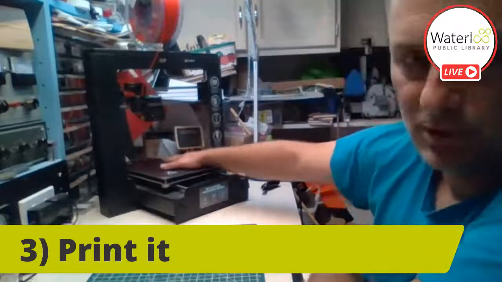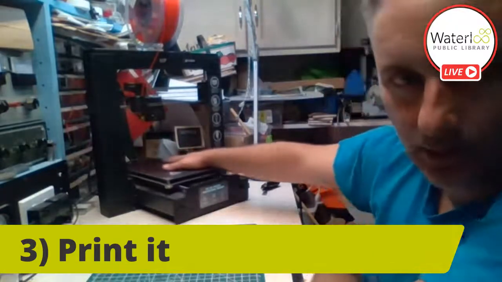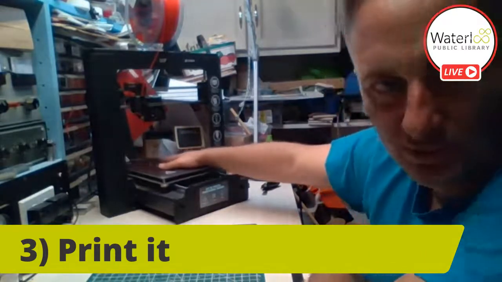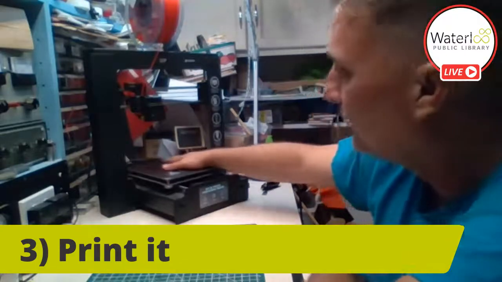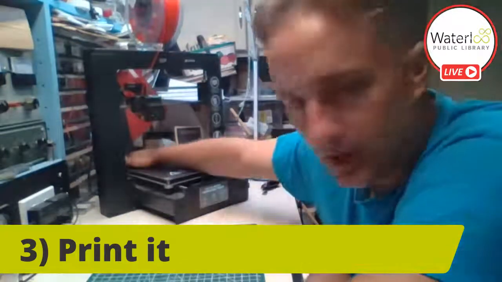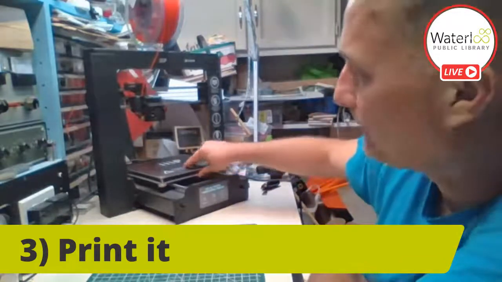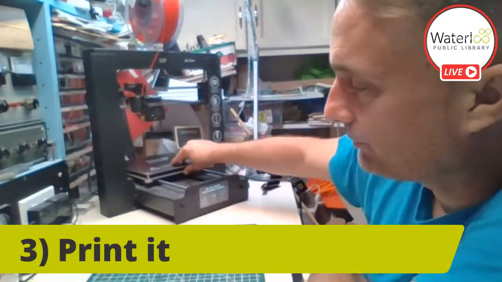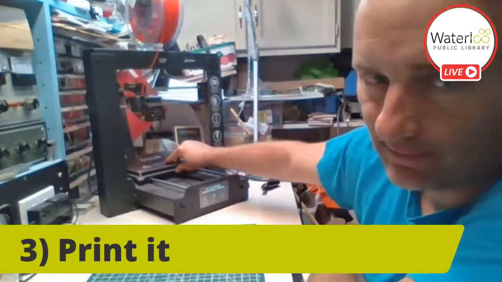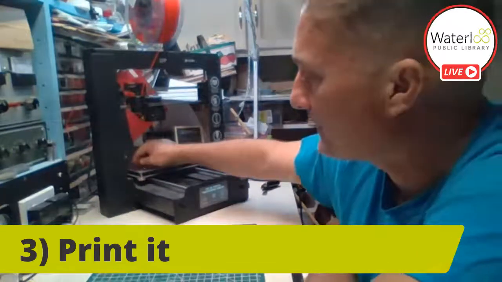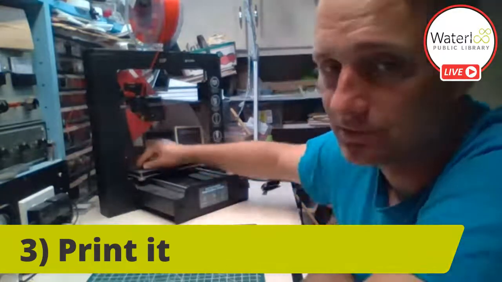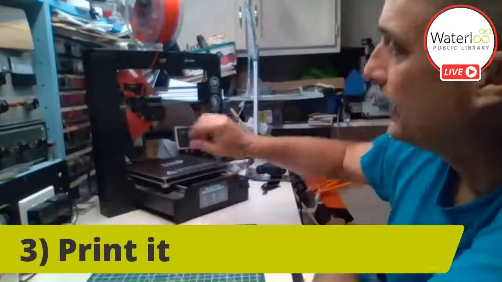This platform can move forwards and backwards. Just be a little bit gentle with it. You can see how it goes. It has a little stop switch, a micro stop switch. So when it starts up, this platform will slide back until it hits the switch, and it knows that it's at its limit, and it knows it has 200 millimeters to work with moving forward.